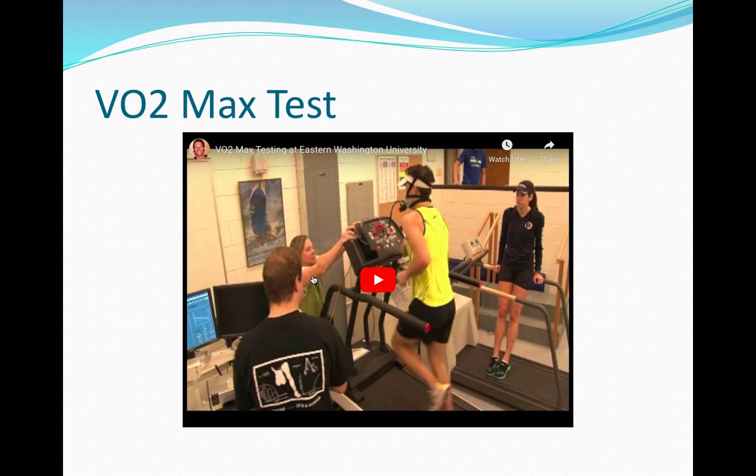We obviously have some criteria to see if they really reached VO2 max. If someone really reaches VO2 max, they will have a plateau in VO2 consumption despite increasing intensity. Let's just say theoretically they go from 9 miles per hour to 10 miles per hour.